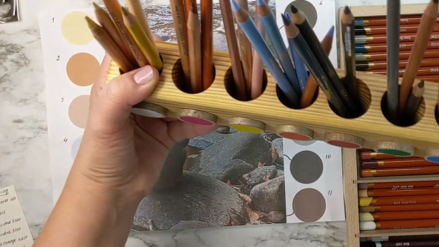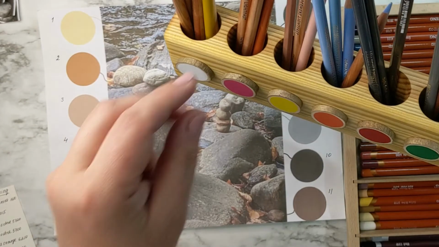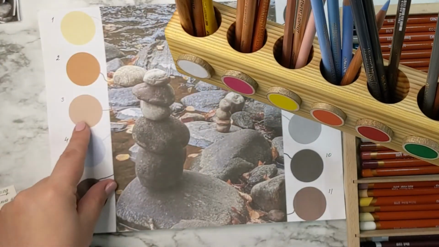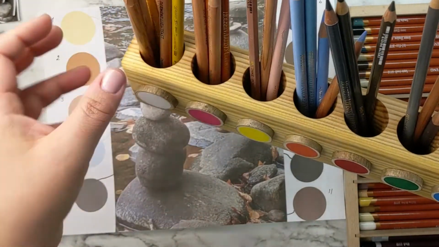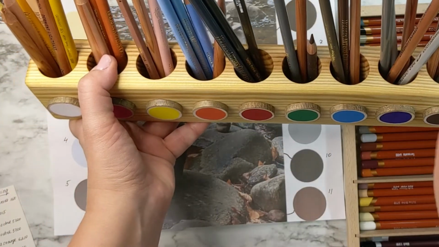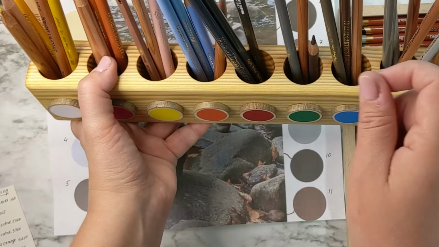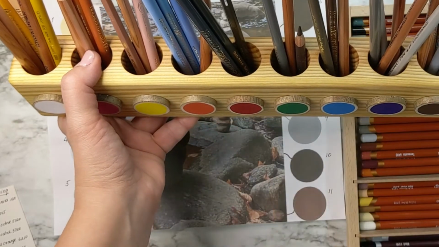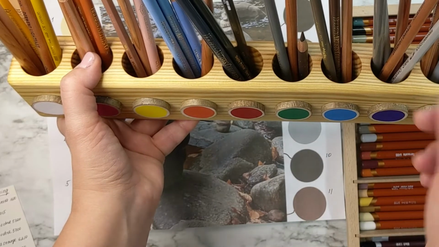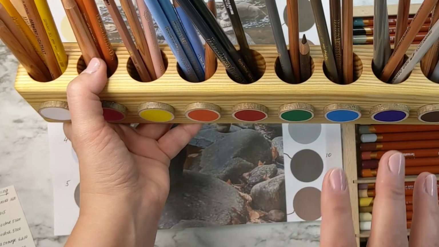So for number 1, I have this set of pencils. For number 2, I have this set of pencils. For number 3, this set of pencils, and they're all in front of me, which would also make it easier to cross select. If I wanted to pull a little bit of this color from maybe a darker shade, I will do that. So it's nice to see all these colors in front.